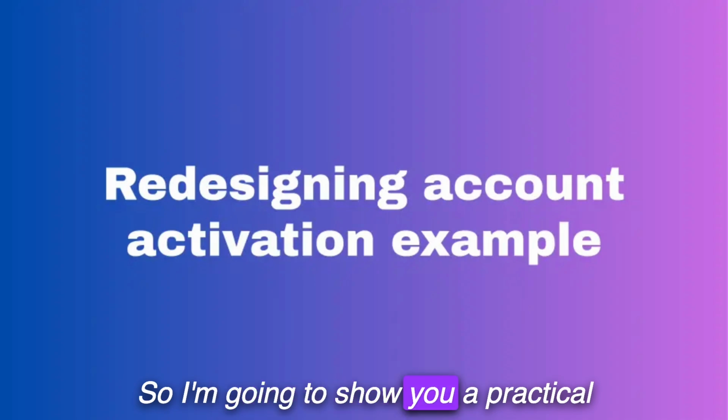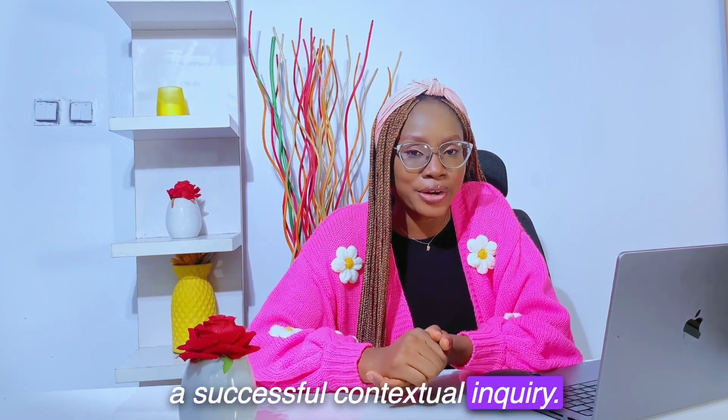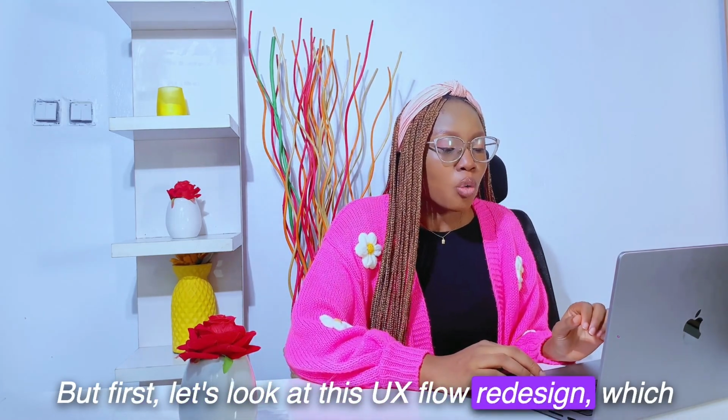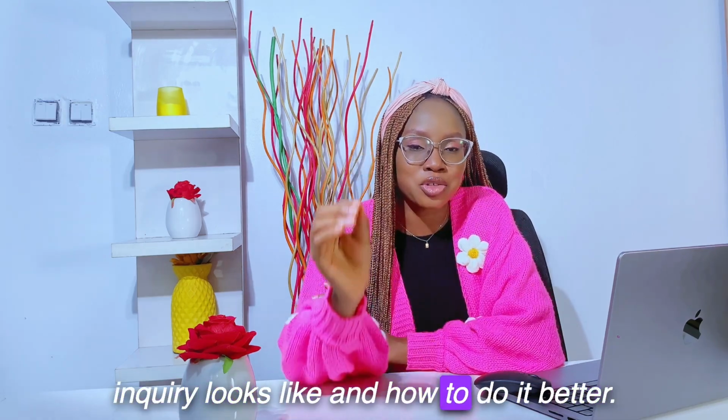So I'm going to show you a practical step-by-step guide to conducting a successful contextual inquiry. But first, let's look at this UX flow redesign, which will help us understand what a failed contextual inquiry looks like and how to do it better.